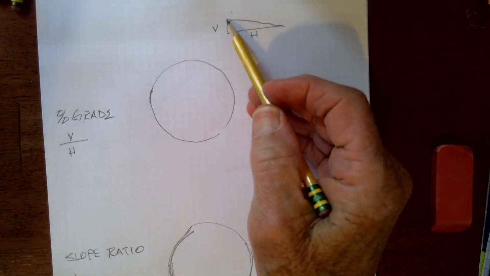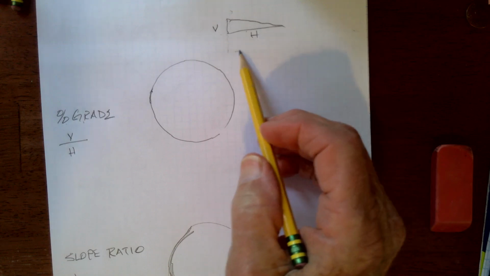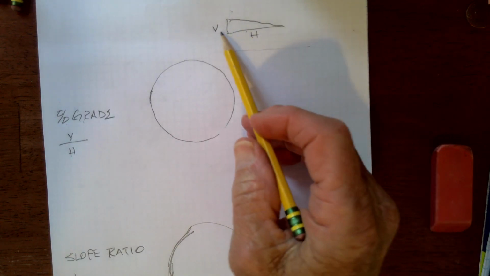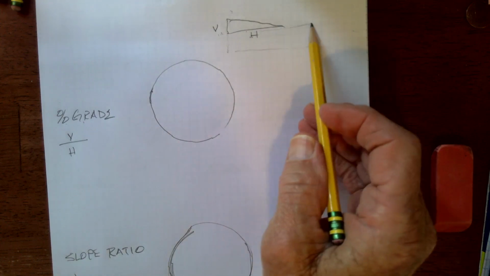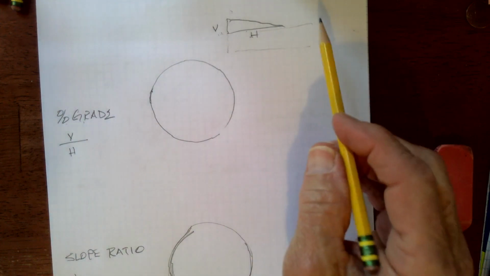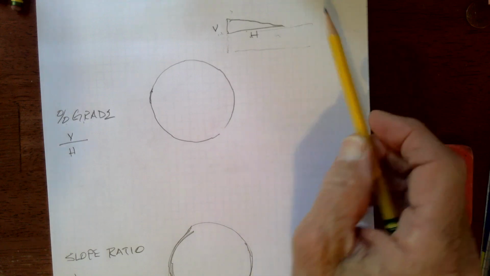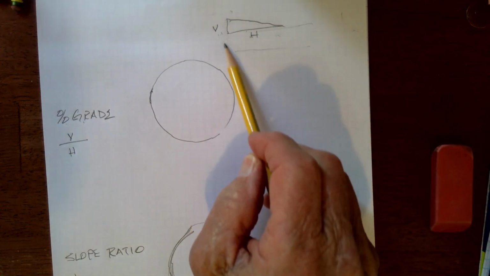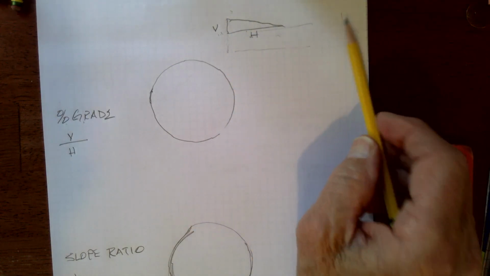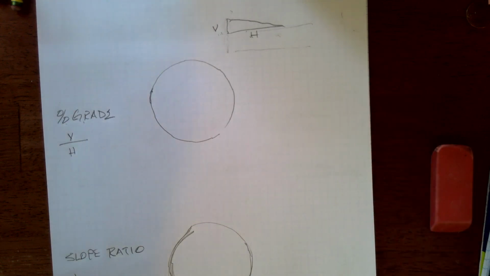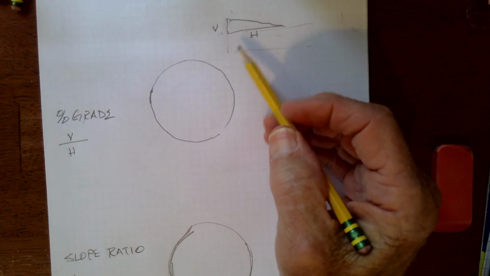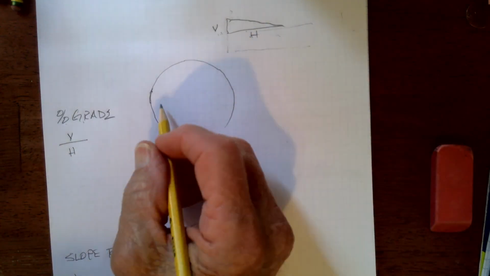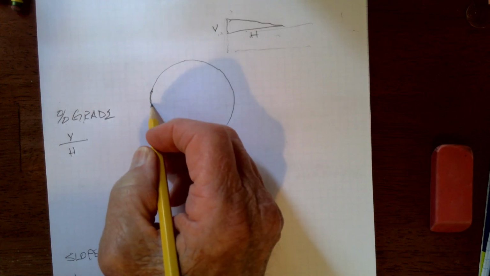The deeper you go, the further out. There's a relationship here. Go deep, you have a further horizontal. And if you got a highway going through here, you got a right of way, and the deeper you have to cut, the more right of way you have to buy. So there's some consideration when you design a road. All right, here we go. Here's my artistic talent.